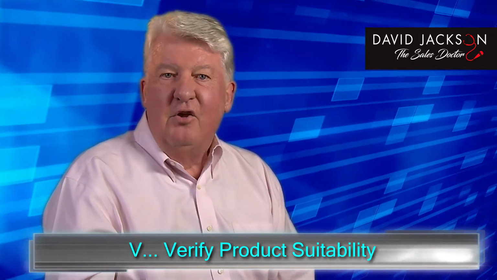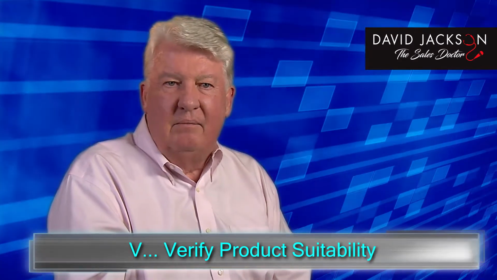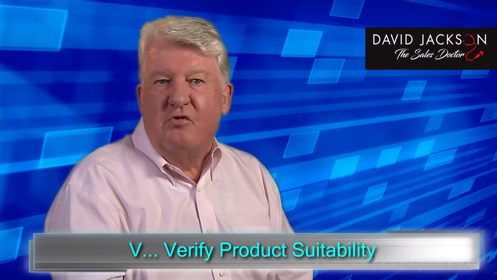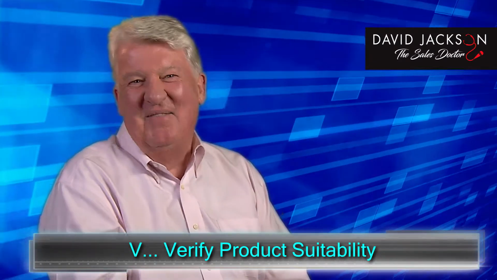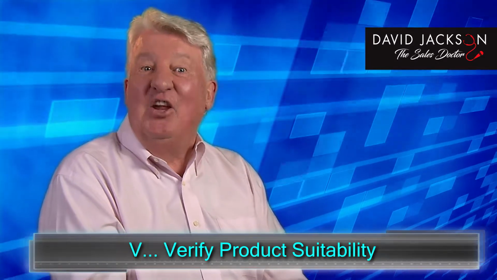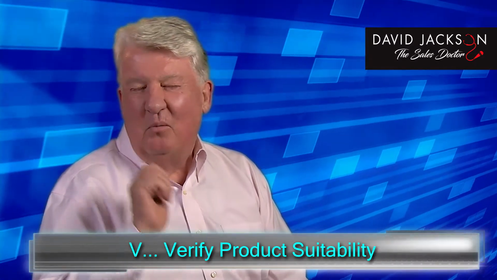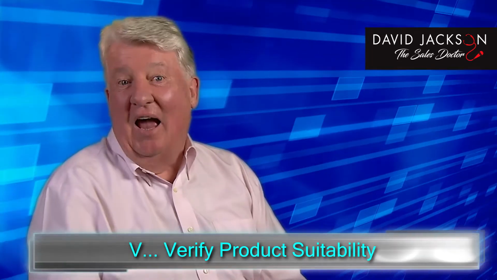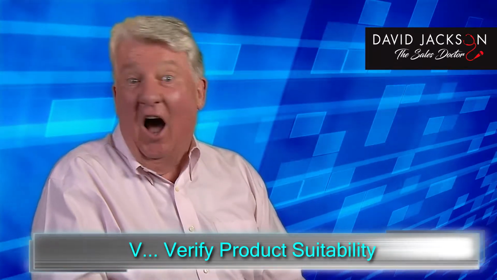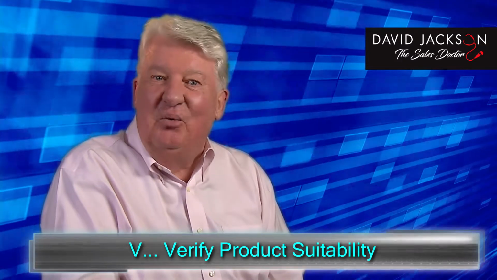The next point is verify product suitability. This is done through the product presentation at the end of the segment. You have to ask trial closers, and I always sing the next one. Can you see the value in that? I'll do it again. It's one of the best phrases you can ever use, and it's one of the best phrases I've ever heard to improve sales. Can you see the value in that?